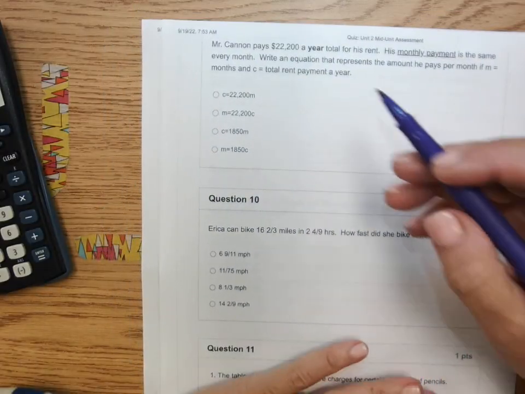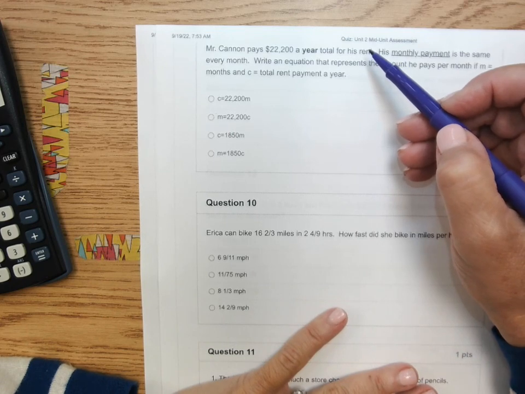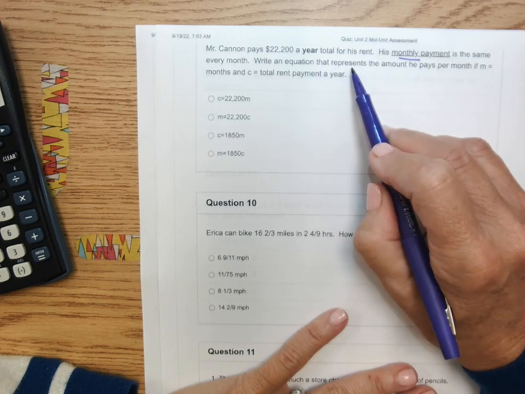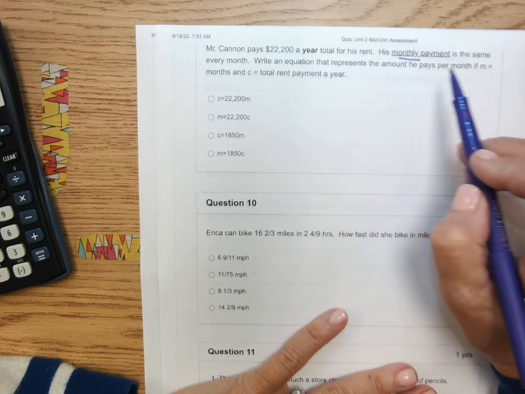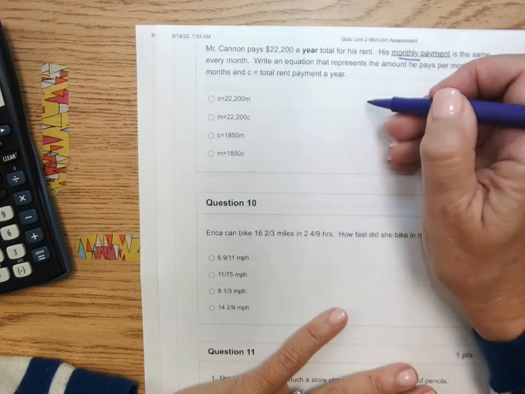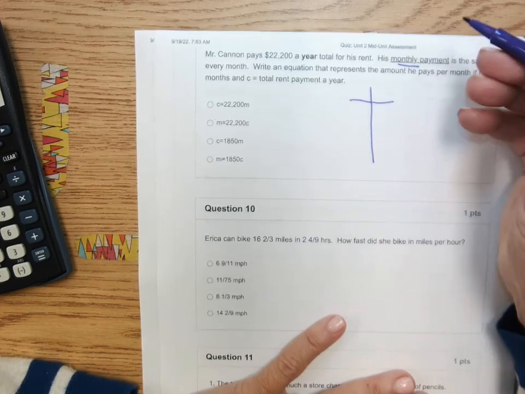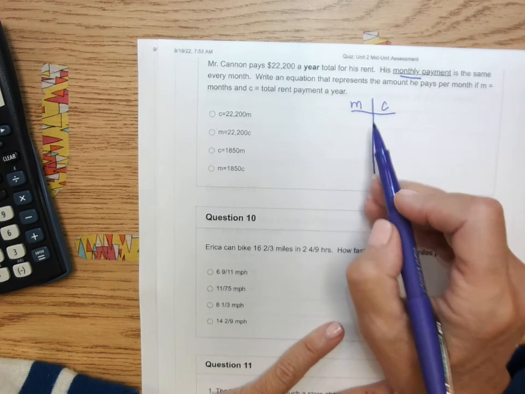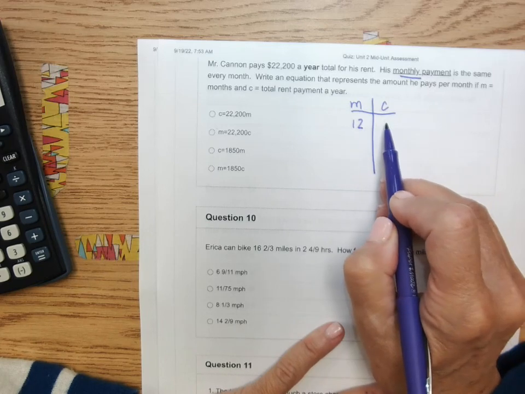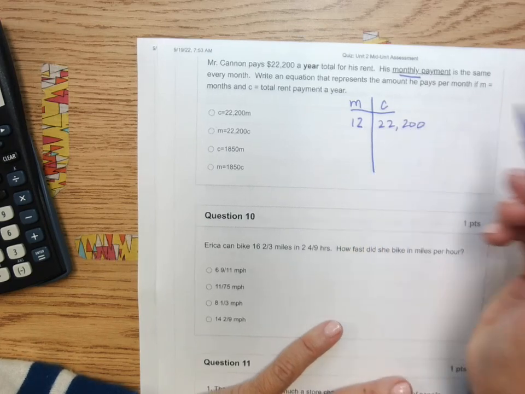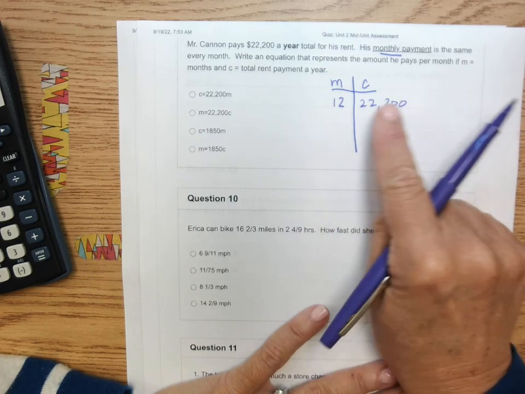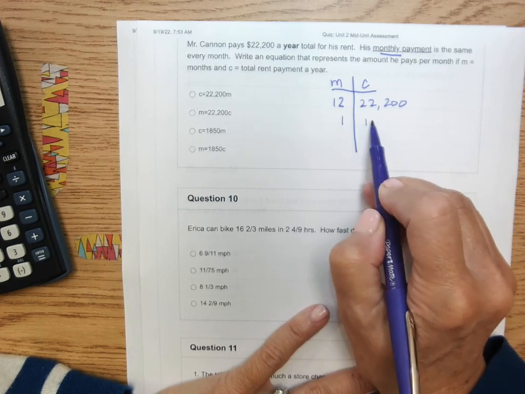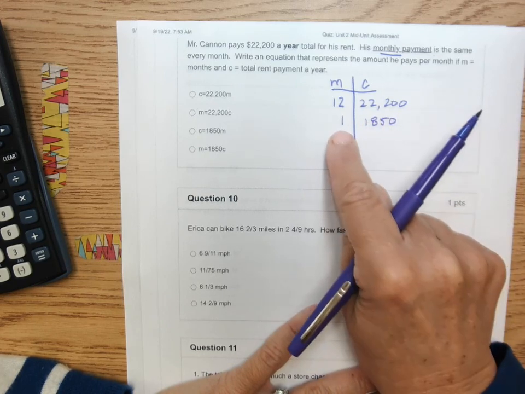Mr. Cannon pays $22,200 a year for his rent. His monthly payment is the same every month. Write an equation that represents the amount he pays per month if M equals month and C equals the cost per year. So I'm going to have months and cost. I know that in 12 months he pays $22,200. So to figure out the cost per month, I'm going to divide both sides by 12. So 1 month is $1,850. That's how much he pays.